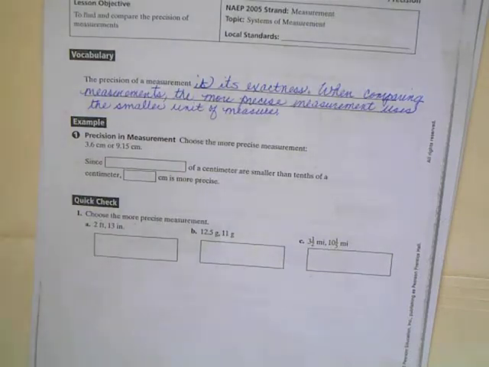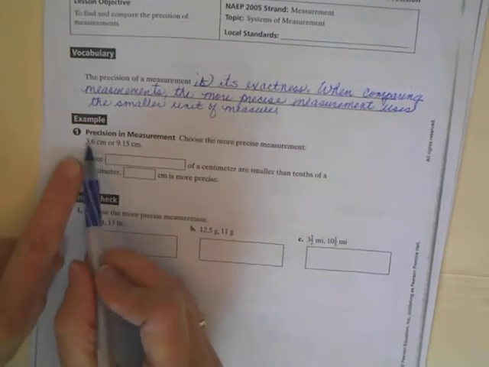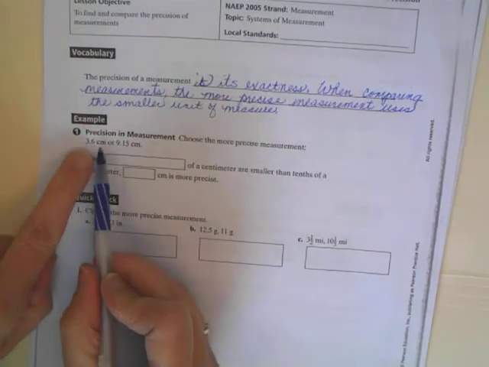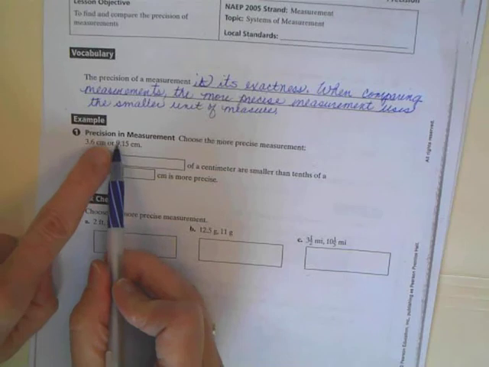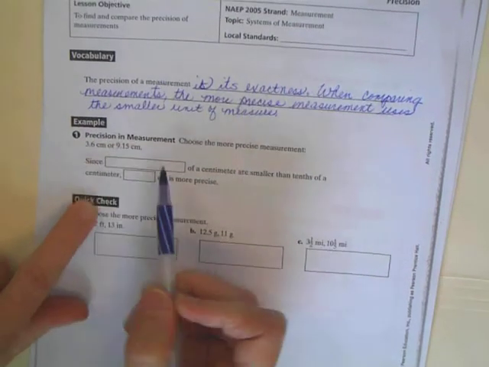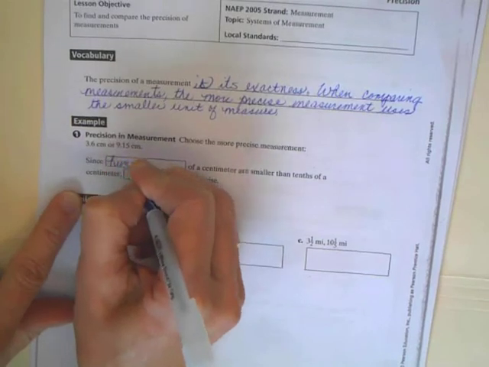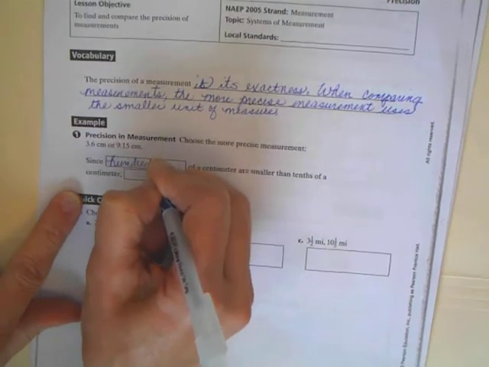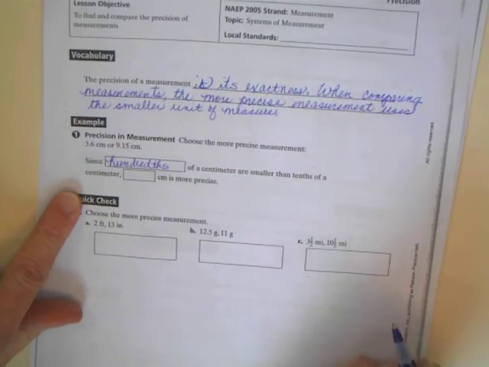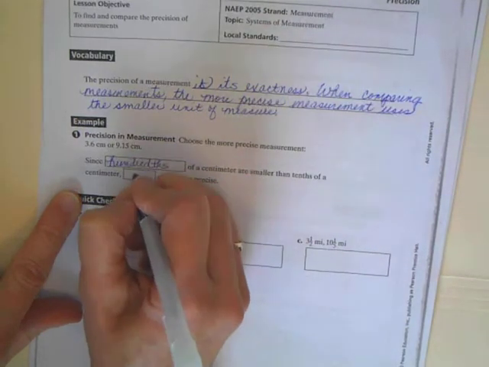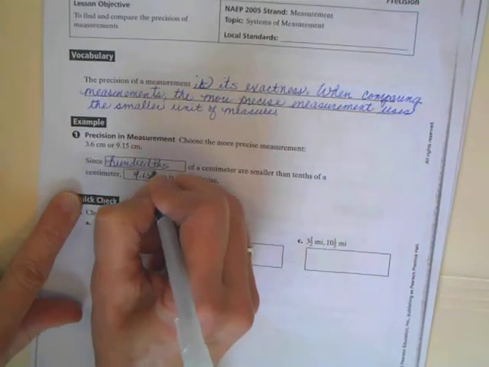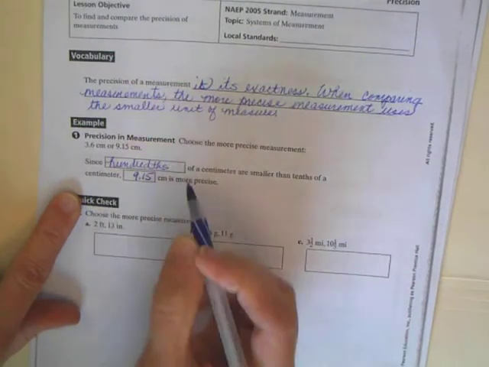Precision in measurement. Choose the more precise measurement. Okay, so we have 3 6/10 of a centimeter or 9 15/100ths of a centimeter. Since hundredths of a centimeter are smaller than tenths of a centimeter, the 9.15 centimeter is more precise.